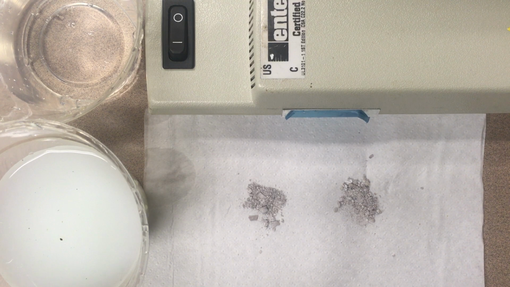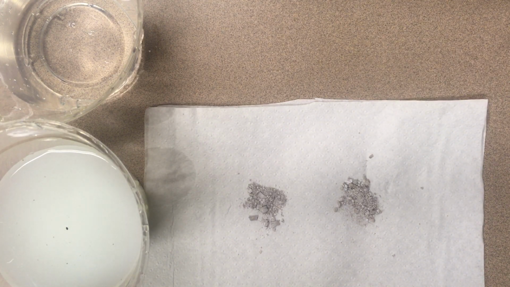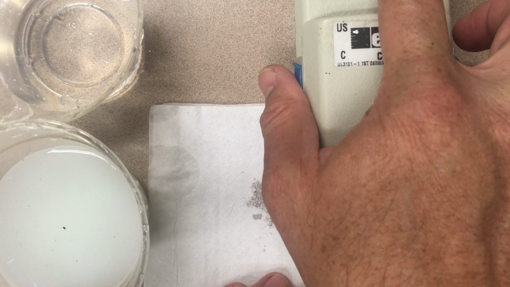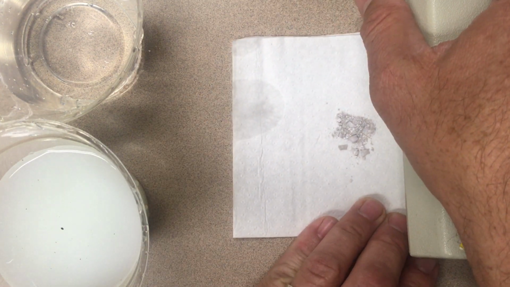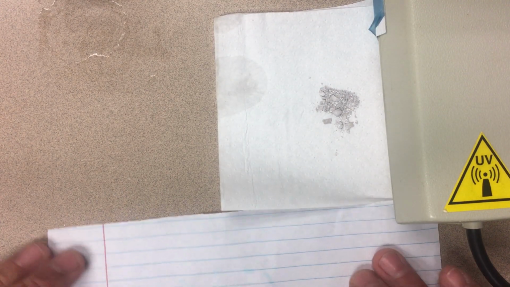What I also have here are some samples of solid silver chloride that were collected years and years and years ago. They've been kept in a somewhat dark area, but the white has started to turn a little bit gray. But I'm going to accelerate this a bit by using a long wave UV lamp here, and I'm going to shine it on this pile. I'm going to put this up in the corner here while I talk about some of the reactions involved.